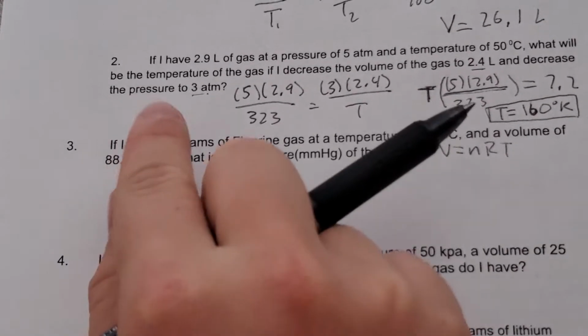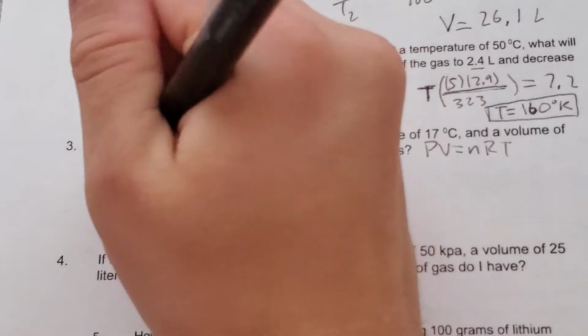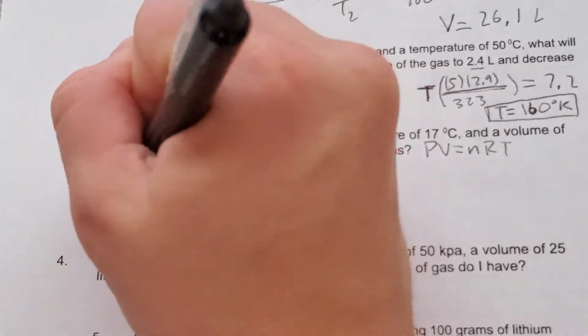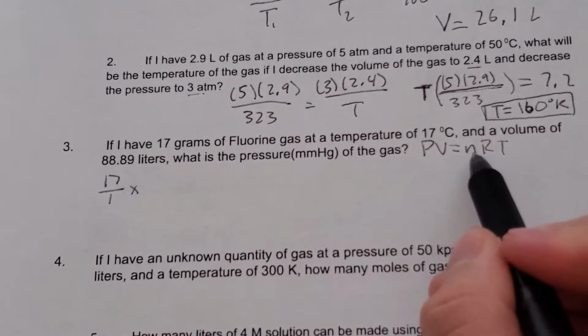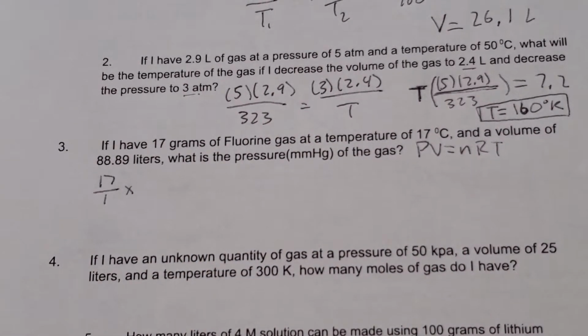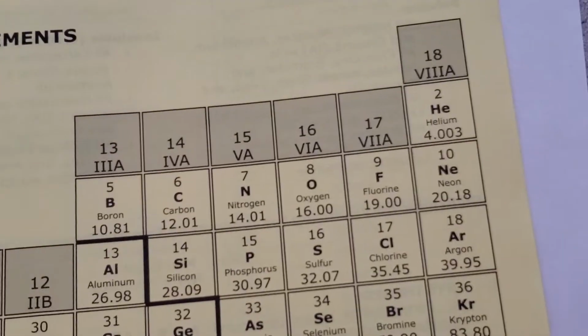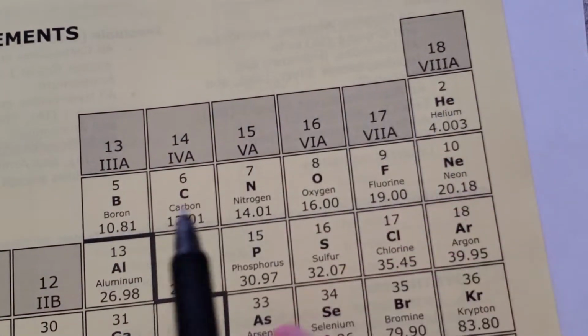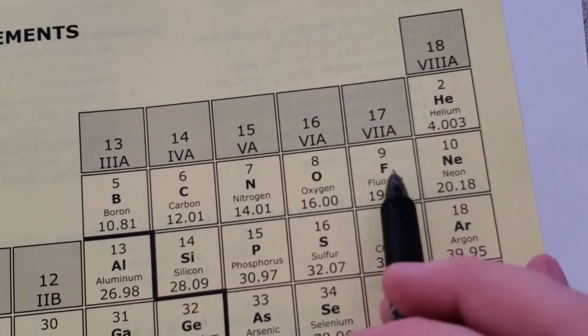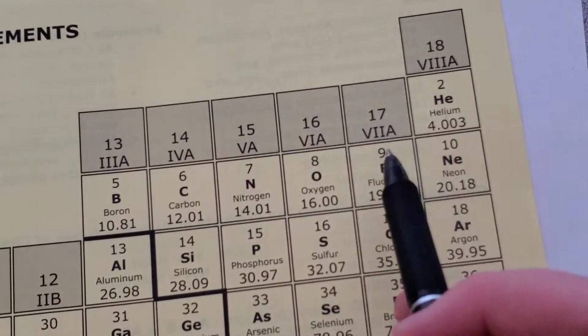We have 17 grams of fluorine gas. We've got to find the moles of fluorine gas because we're looking for the moles. Fluorine, first of all, is one of the deadly 7, right? So that means it has to have 2. It always comes in pairs, so it's going to be F2.